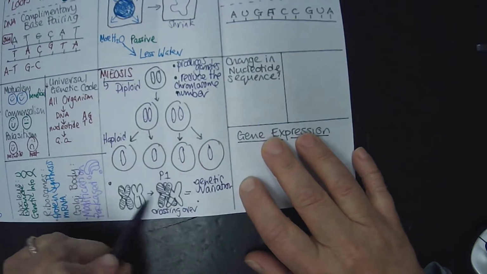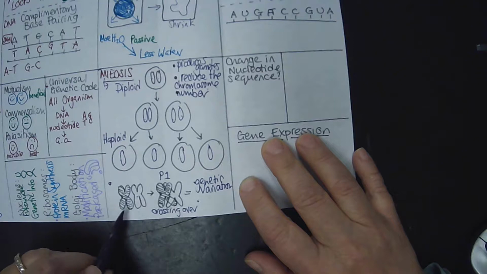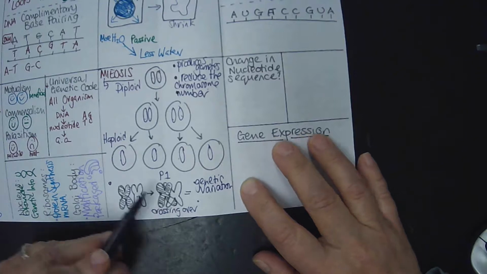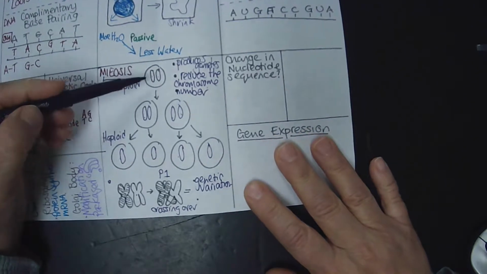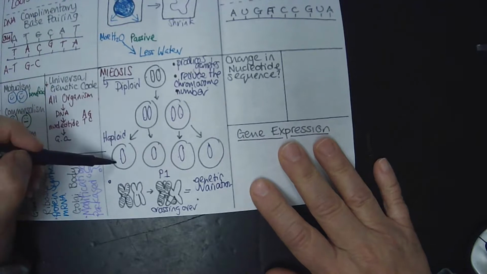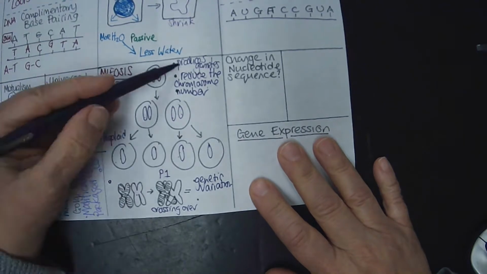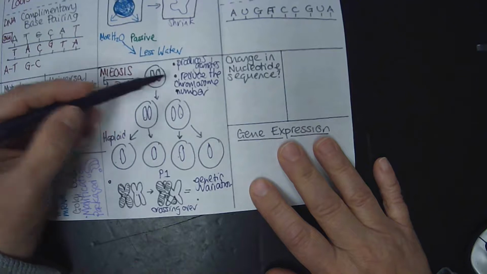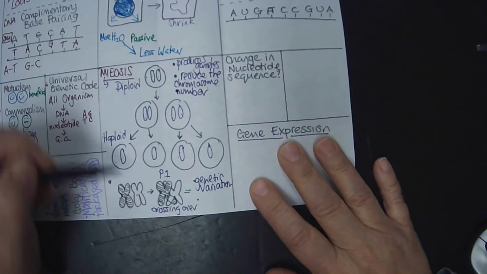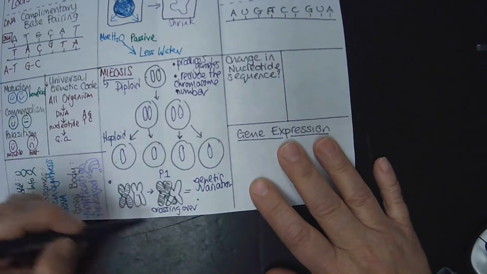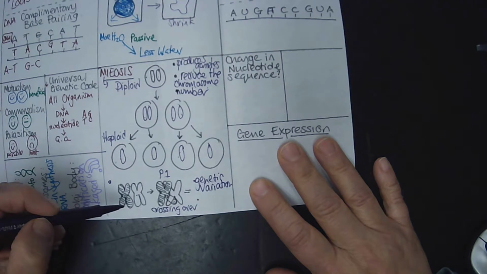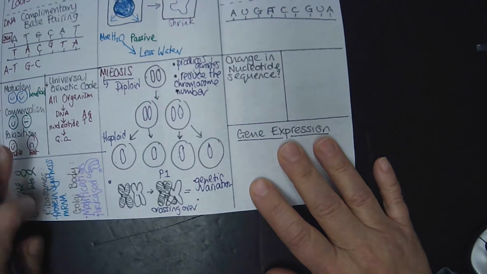It's why you look like your siblings, but you're not identical. So if you see a diagram where you start off with one cell and you end up with 1, 2, 3, 4, this is meiosis. It produces gametes. We go from diploid to haploid, and we get crossing over, which gives us the variation.